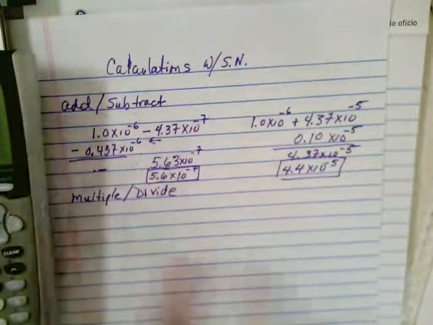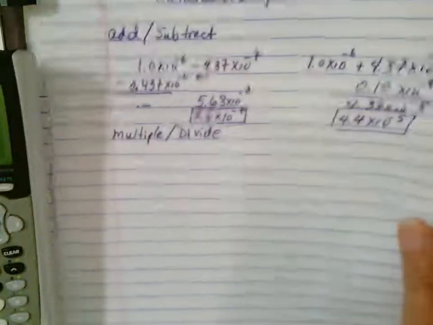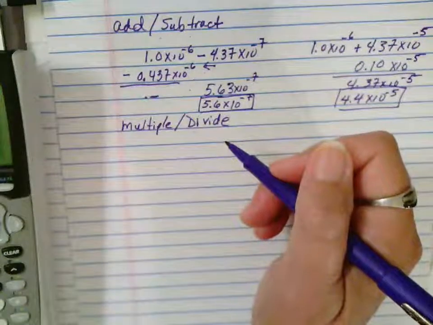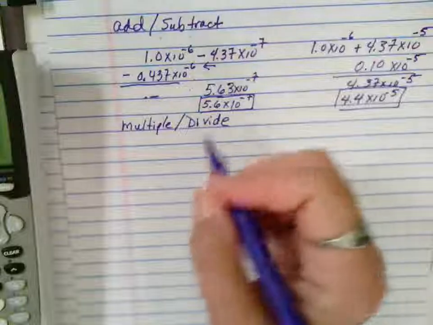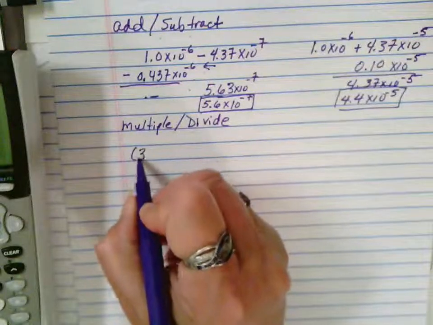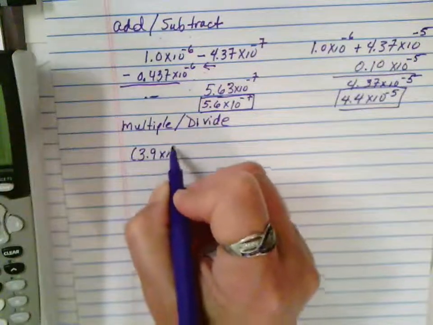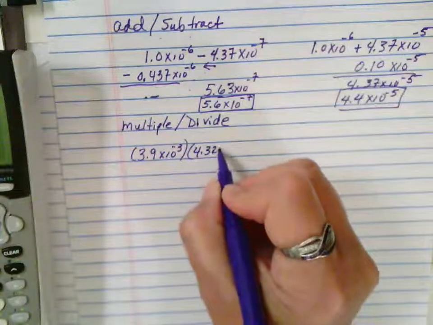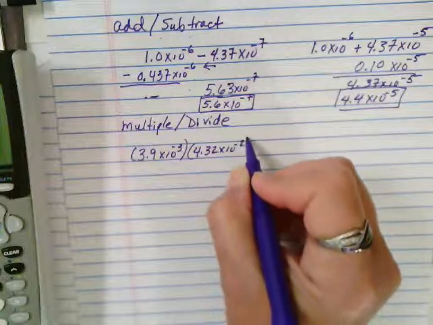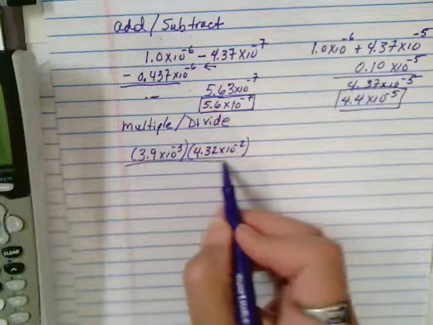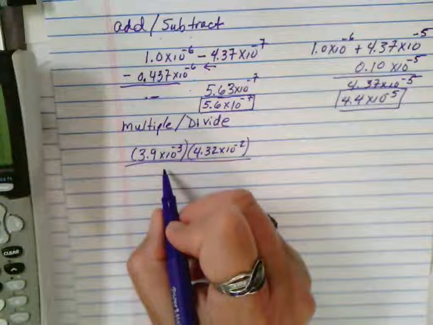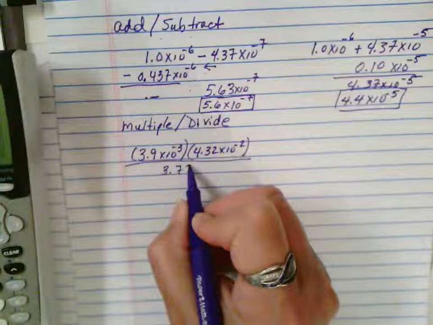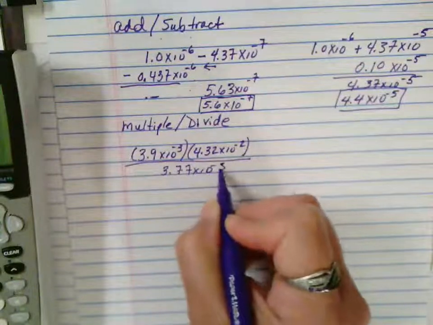So what about multiplying and dividing? Well, now we're not worried about position. Now we're worried about how many significant digits. So let's say I had 3.9 times 10 to the negative 3rd times 4.32 times 10 to the negative 2. And let's just do a mixed one where we divide by, let's say, 3.77 times 10 to the negative 3.